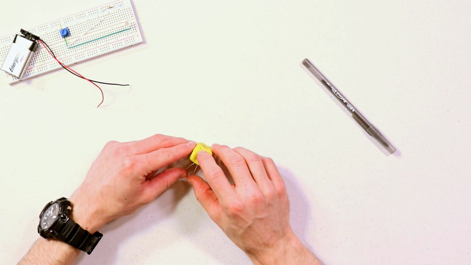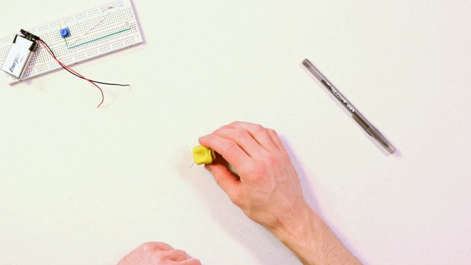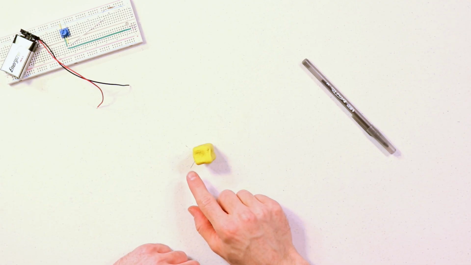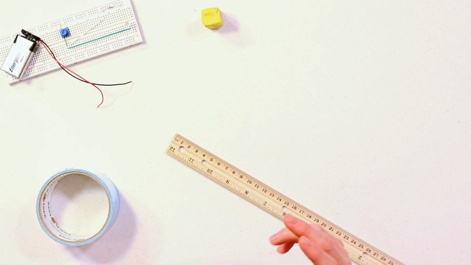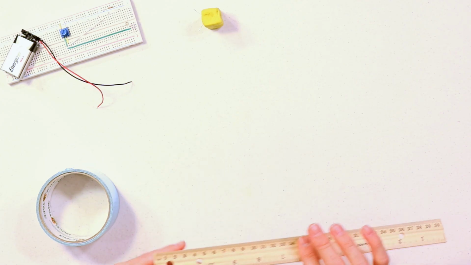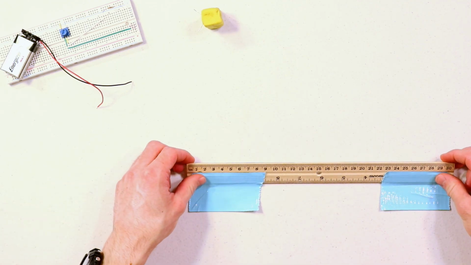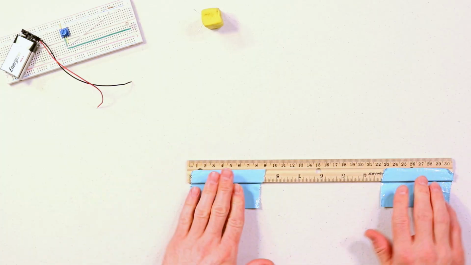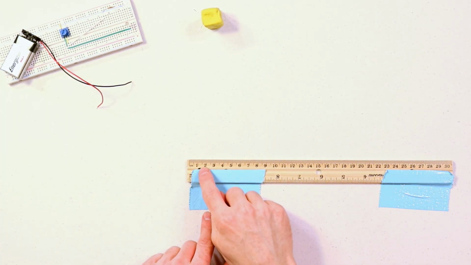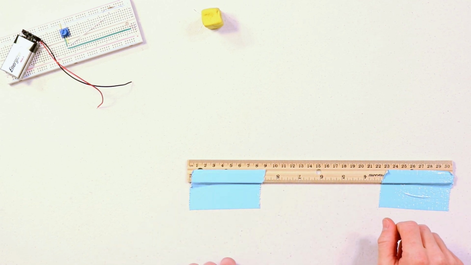Next, we need to bend the LED leads out at an angle like that so that they're separated from each other. We're going to connect alligator clips to these next, and we don't want them close together where the alligator clips will touch each other. Before I do anything else with the detector, I need to tape this ruler down to the table, and this will provide our markings to measure the distances in our experiment. Notice when I did this that I made sure to not cover up any of the centimeter markings. We're going to need these for the experiment, so make sure you don't cover those up with the tape.